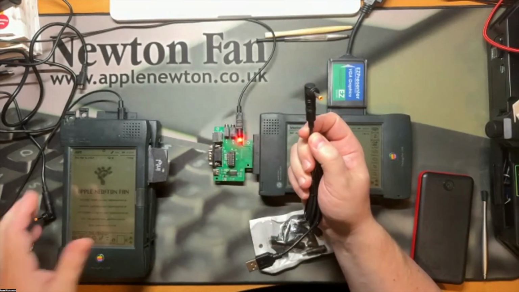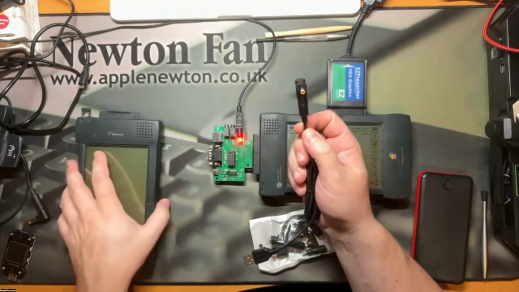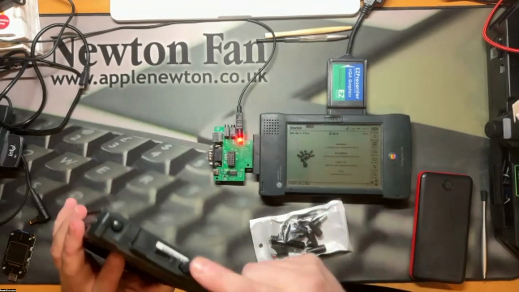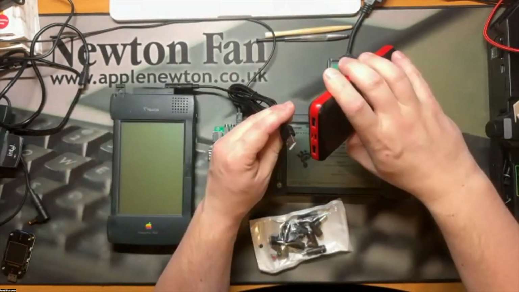So there is no problem to connect this to this.